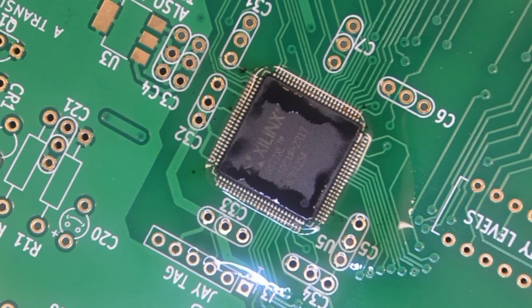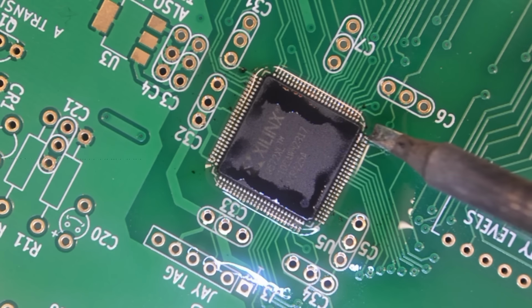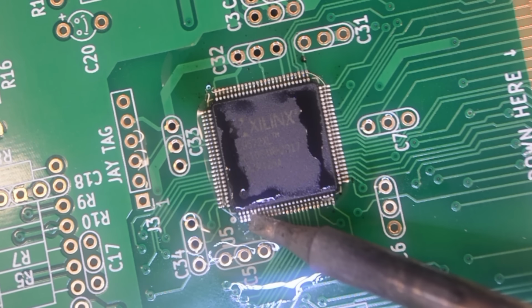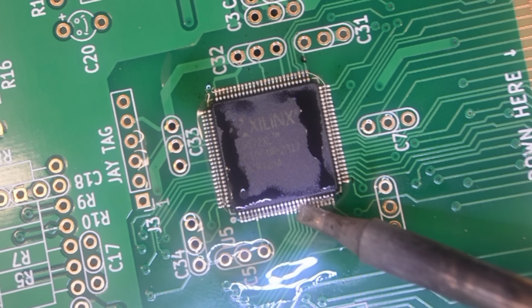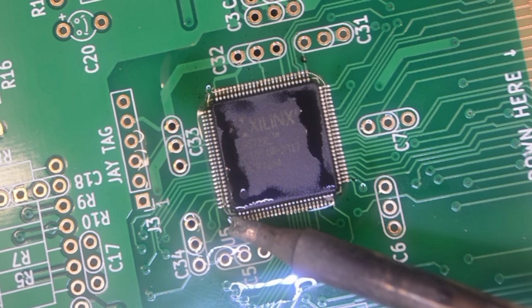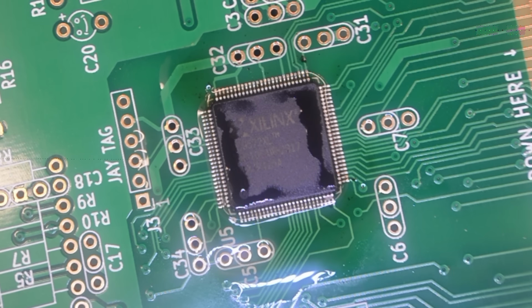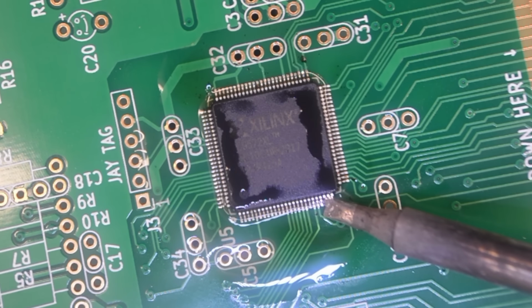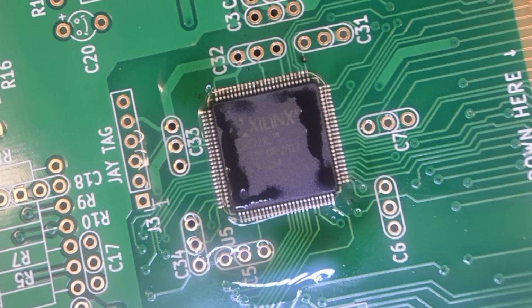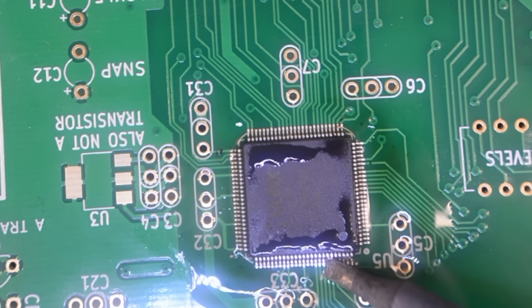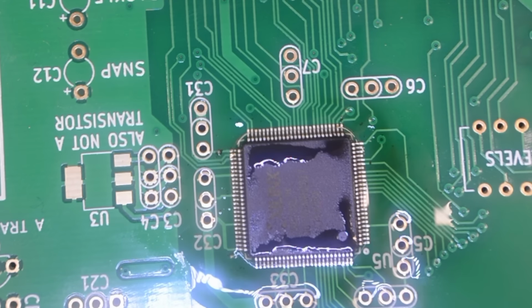Okay, next we need to remove the bridges. Not sure how well this will show up on camera. But when you drag solder like this, you pretty much always get some bridges. I find the easiest way to remove bridges is to just drag solder the same row of pins a few times and remove the solder I have on my tip. And after a couple of times, all bridges are gone. Soldering a chip like this may look a bit scary the first time, but it's definitely not difficult.